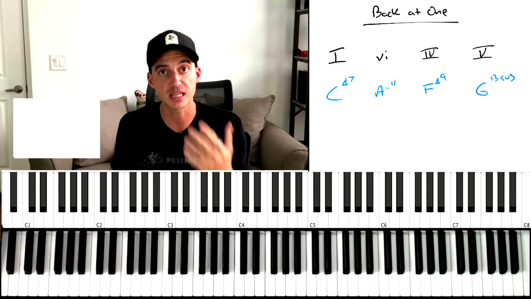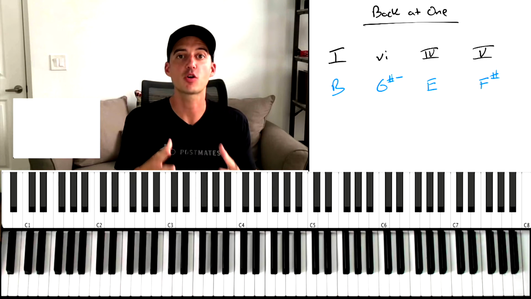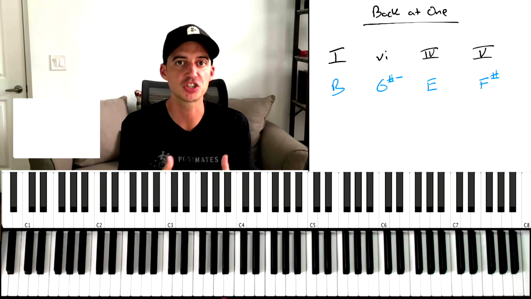So do you see how this song literally just follows that formula, right? And if I were to do it in the key of B, which it is, notice how the chord qualities stay exactly the same. It's just the note that changes.